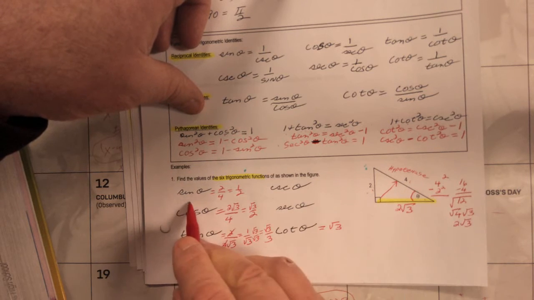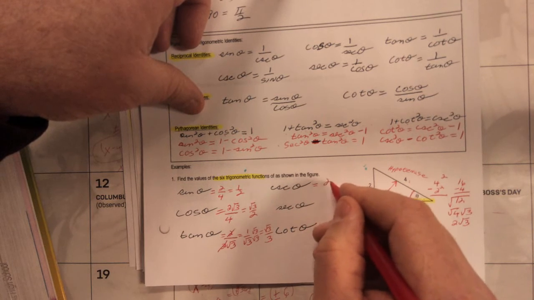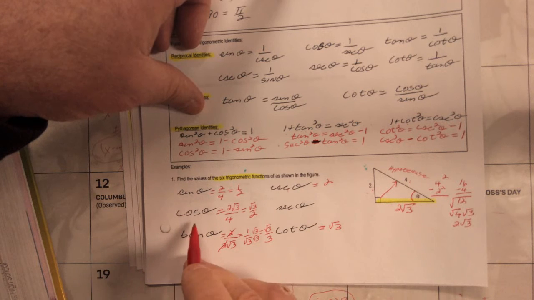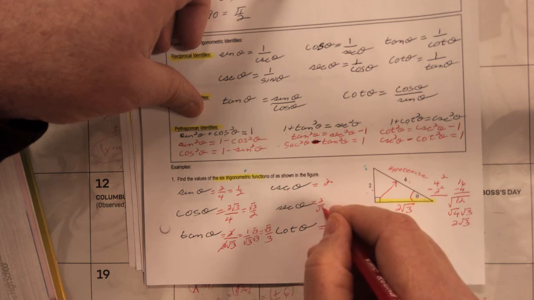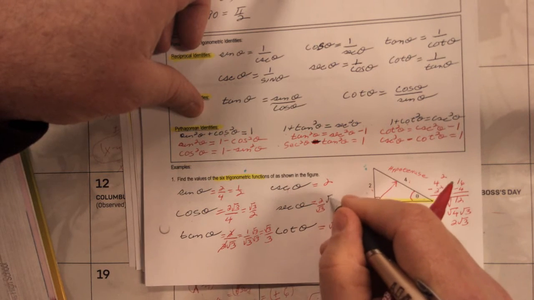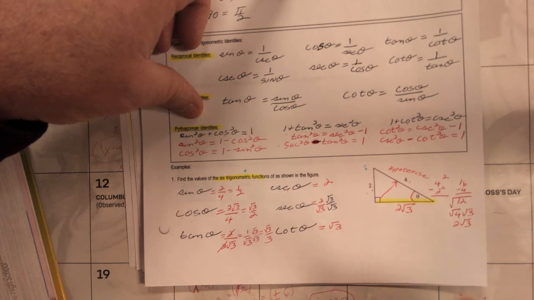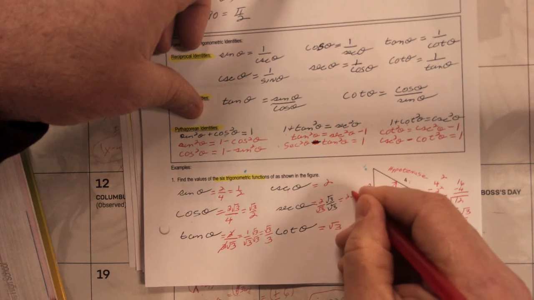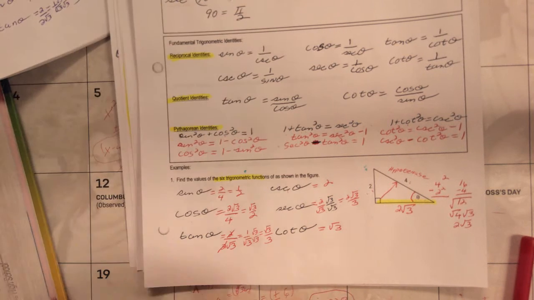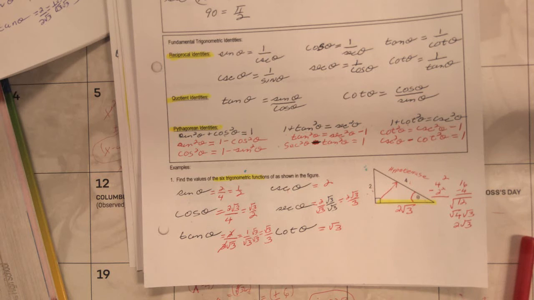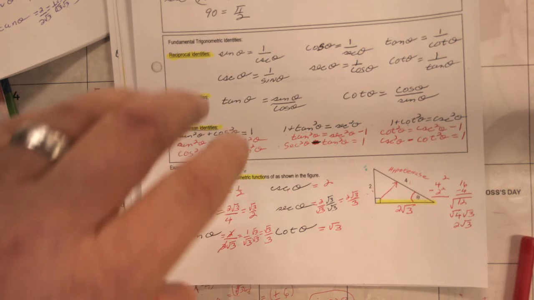The reciprocal of sine is 2 over 1, or 2. That's the cosecant. The cosine's reciprocal is 2 over root 3. And you have to rationalize that, root 3. So it's 2 root 3 over 3. Once you know how to do right triangle trigonometry, it turns out to be pretty simple. But again, you've got to keep practicing with this stuff. Don't just sit there and think you can do it. You have to practice it.